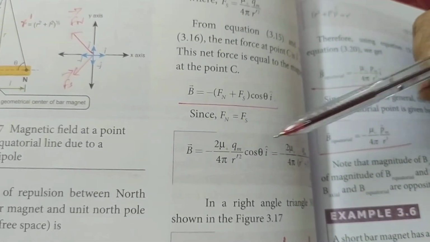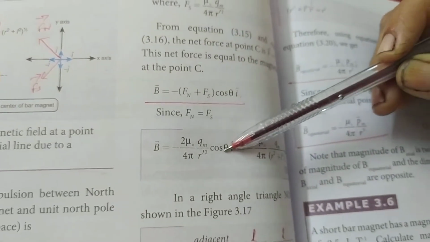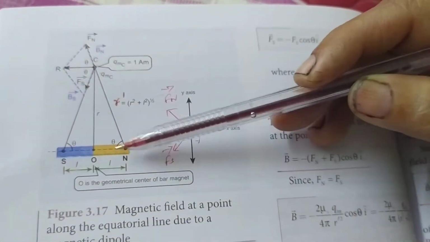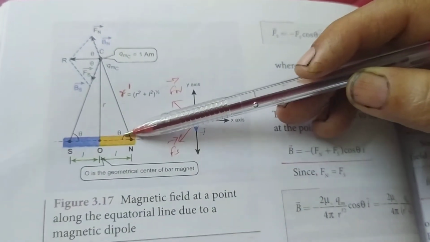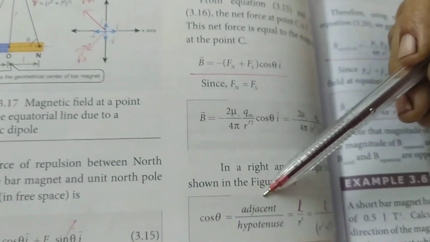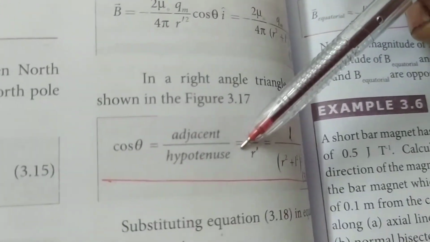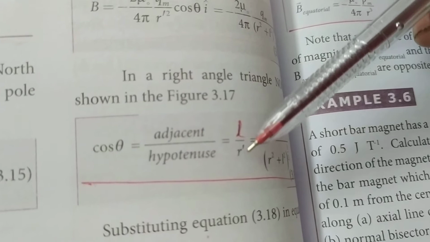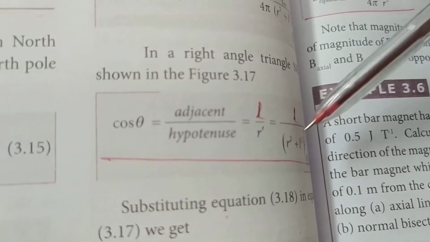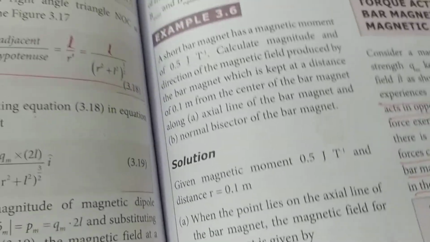Here you substitute for cos theta. Take this right angle triangle. If this is theta, cos theta is given by adjacent by hypotenuse. Adjacent is L, hypotenuse is r dash, and what is r dash? r square plus L square the whole power half.